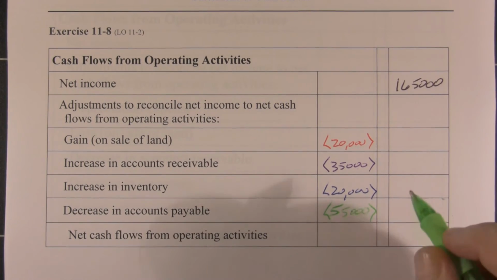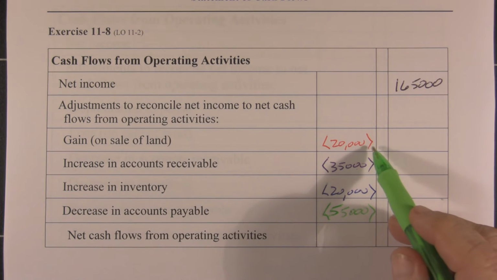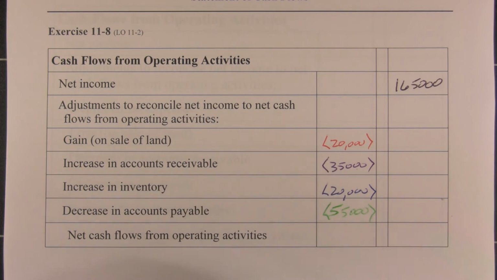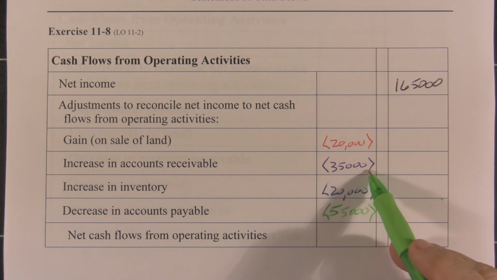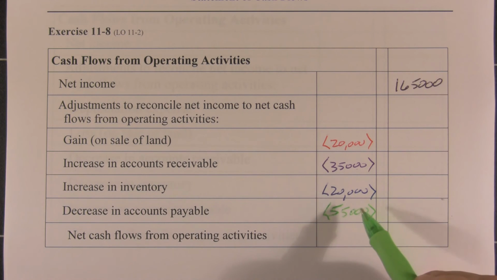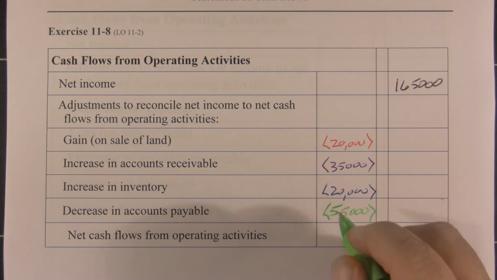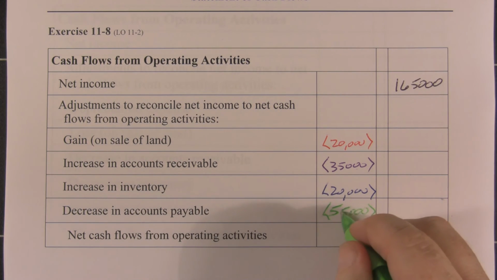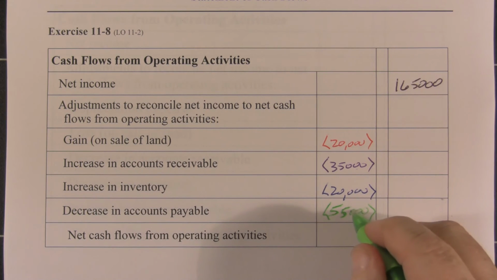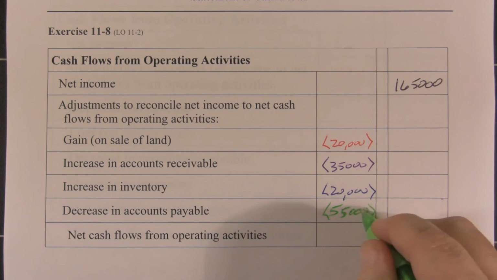So we subtract the gain because that's an investing activity that goes down below. Our accounts receivable is not cash. That's the very definition of accounts receivable. Our inventory went up, which means our cash went down. We had to pay for it. And last but not least, we paid down some of our bills.